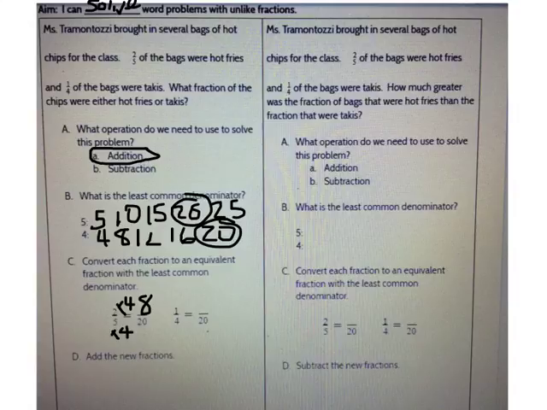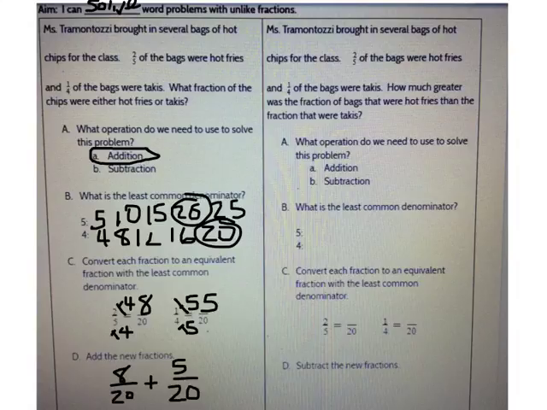What is 1/4 when the denominator is 20? Fill in the blank. 4 times 5 is 20, and 1 times 5 is 5. So 1/4 is equal to 5 over 20. Now I can add the new fractions. What's 8 over 20 plus 5 over 20? It's 13 over 20.